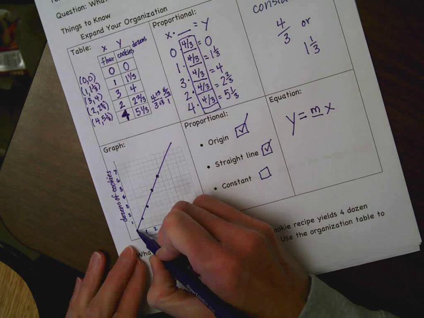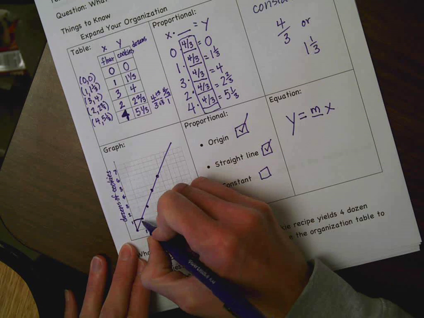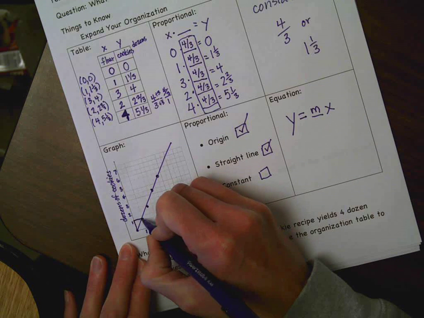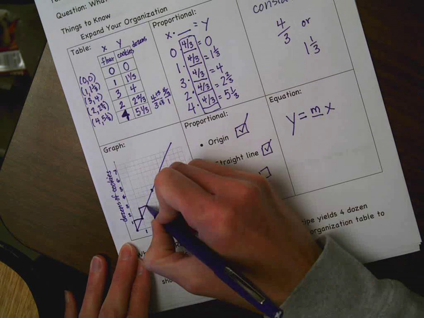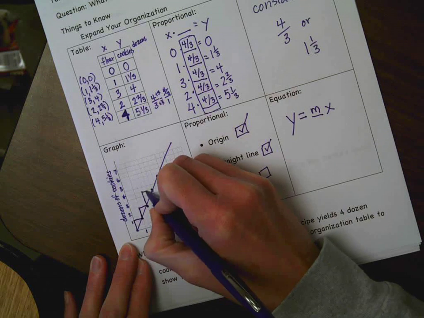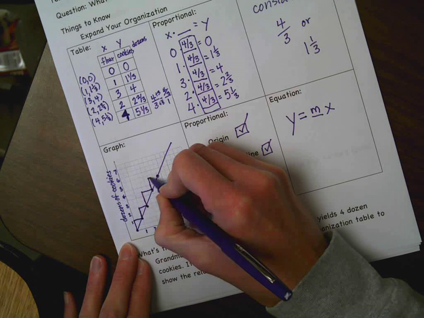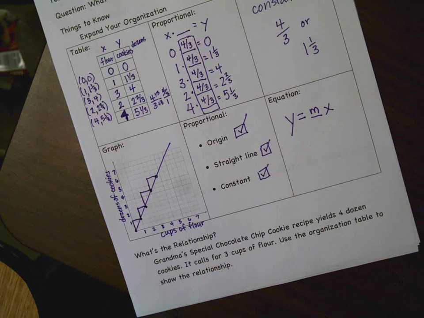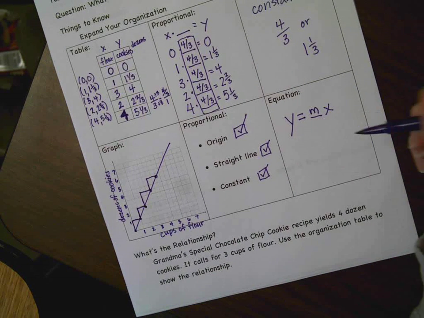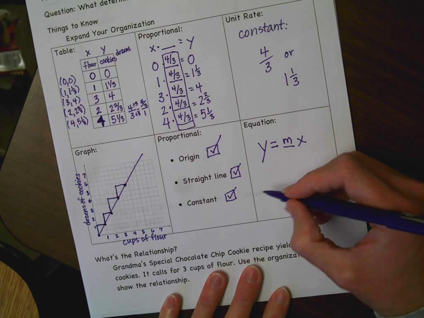And is there a constant? So let's look. For every time you go up 1 1/3, you go over 1. Up 1 1/3 and over 1. Up 1 1/3 and go over 1. Right? Up 1 1/3 and go over 1. So what do you notice that we have everywhere? Is there a constant? The answer is yes. So we have check marks in all 3. And so now we get to do our last step.